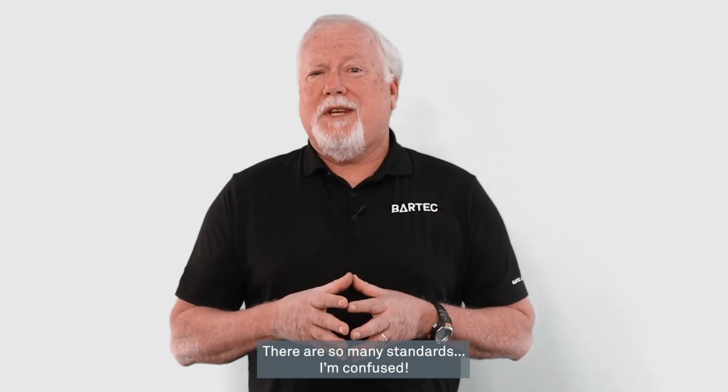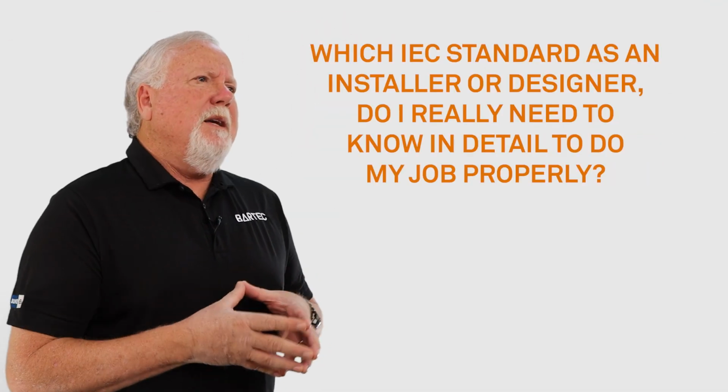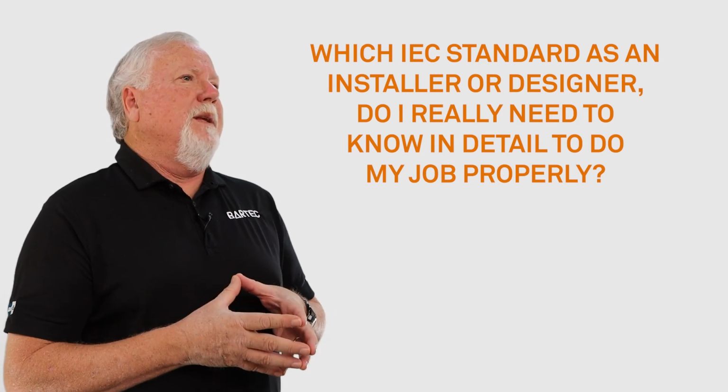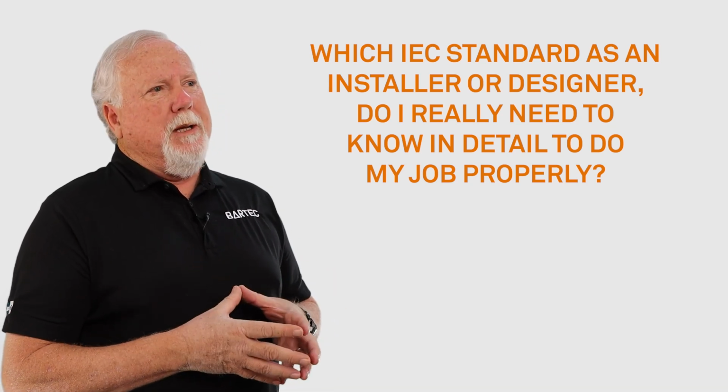There are so many standards. I'm confused. Which IEC standard as an installer or designer do I really need to know in detail to do my job properly?